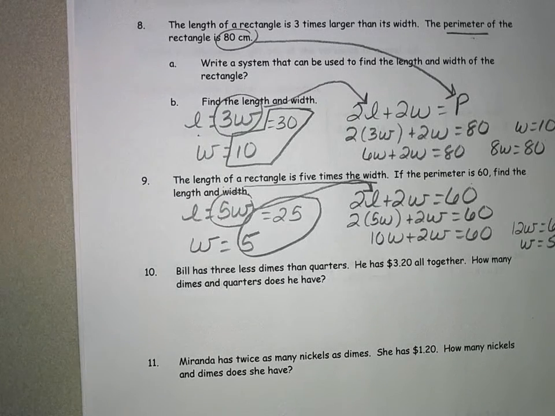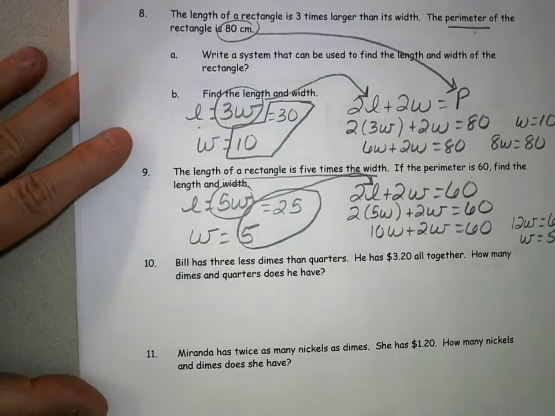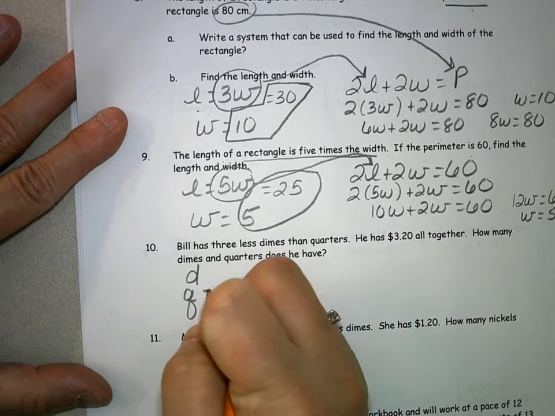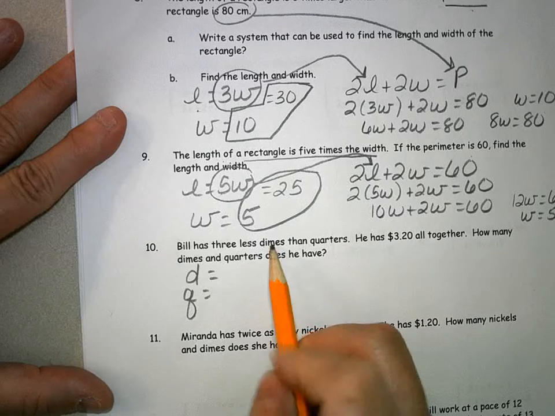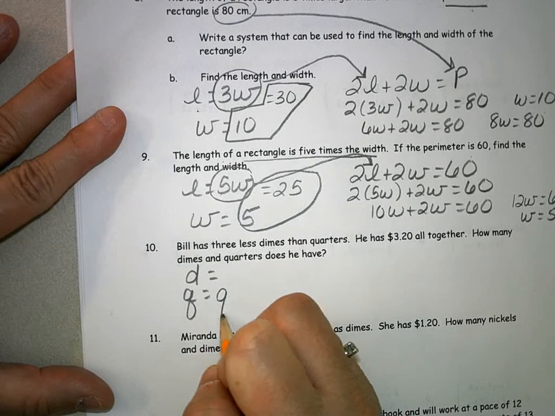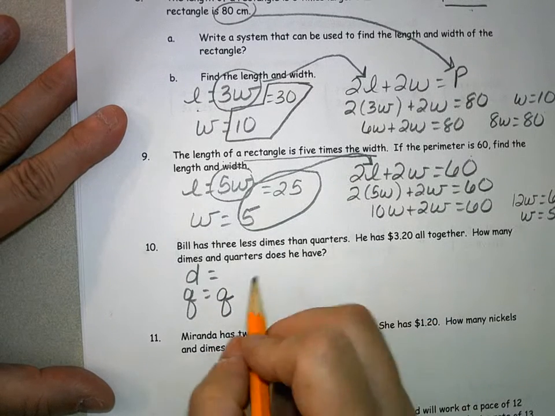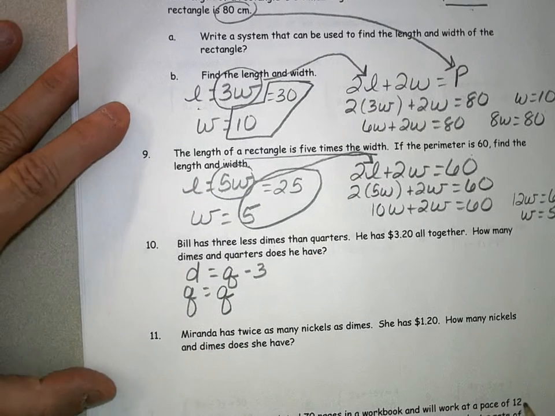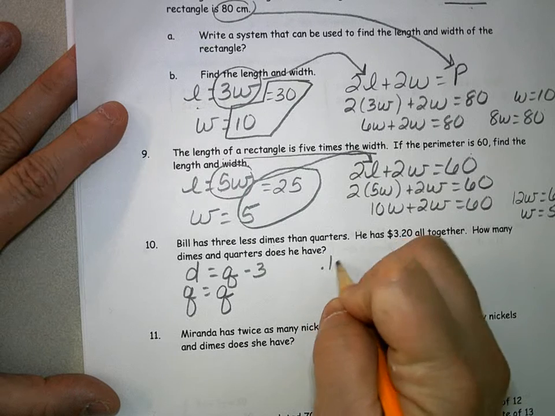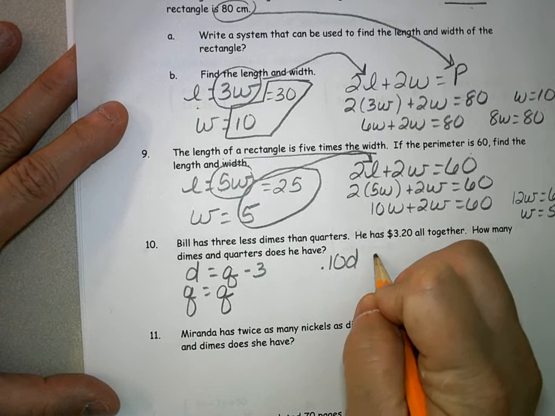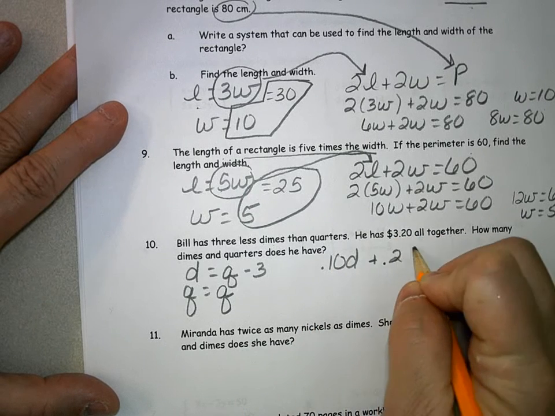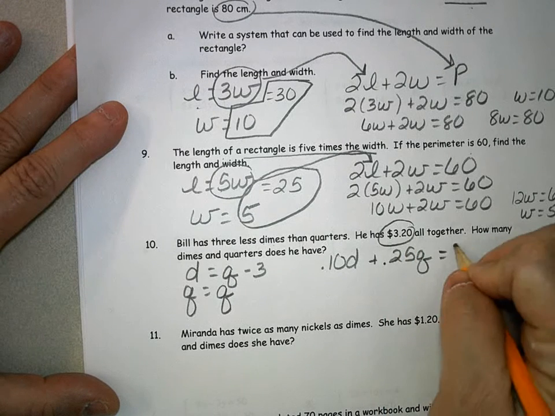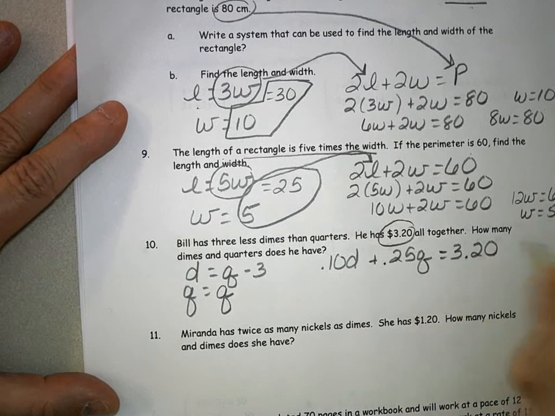Number 10, Bill has 3 less dimes than quarters. So we have dimes and quarters. He has less dimes, so quarters we're just going to call Q, and dimes then is going to be quarters minus 3. Now dimes are worth 10 cents, quarters are worth 25 cents, and he has $3.20 altogether.